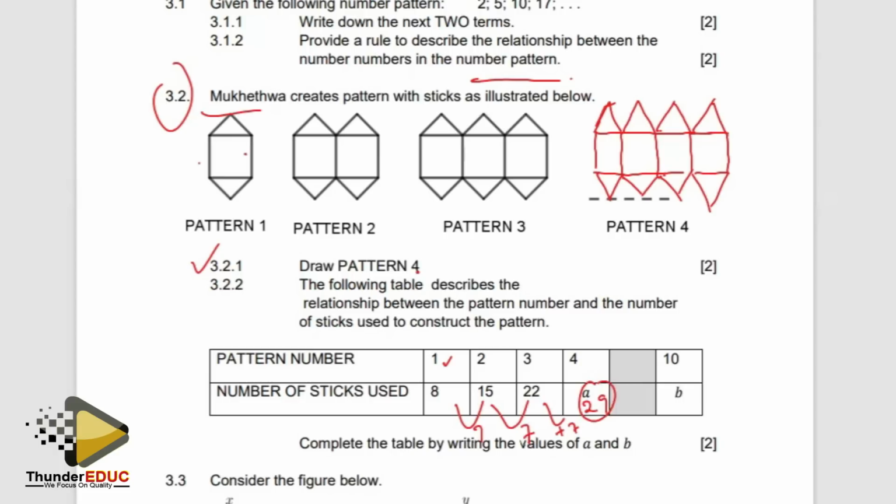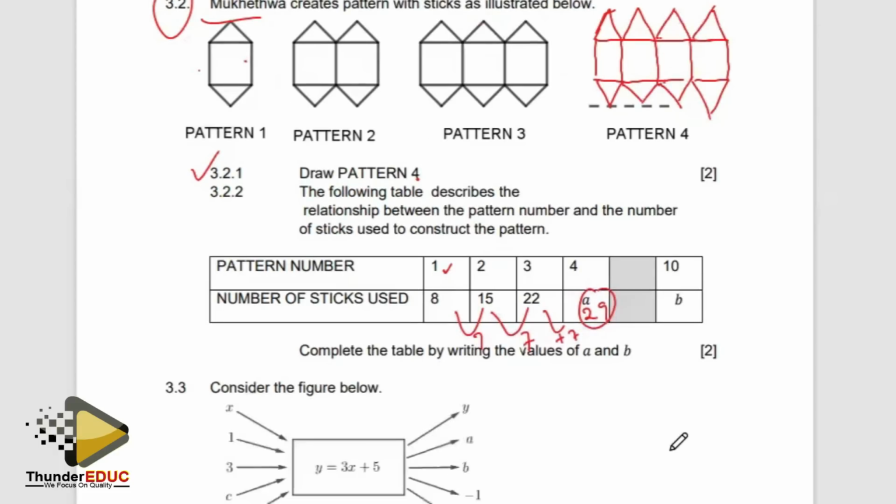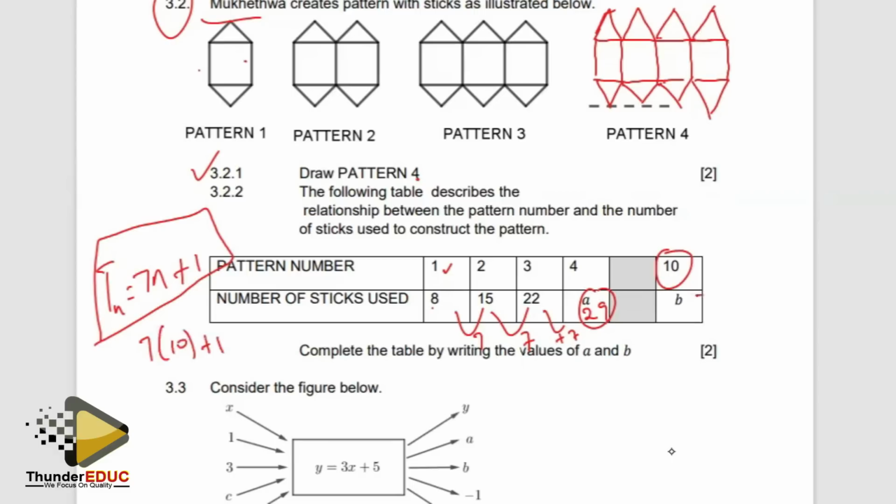Then they want me to get the value of P if I'm looking at pattern number 10. So if I'm to look at the Tn or the rule, I'll get 7n, which is constant, and then 8 minus 7 is going to be 1. So this is my rule. Then if n is a 10, it's going to be 7 times 10 plus 1, which means my P is a 71.